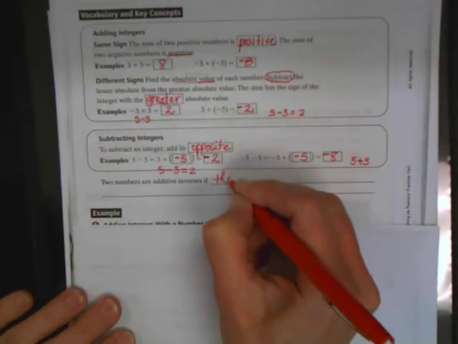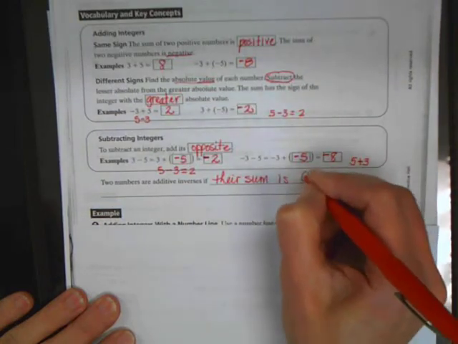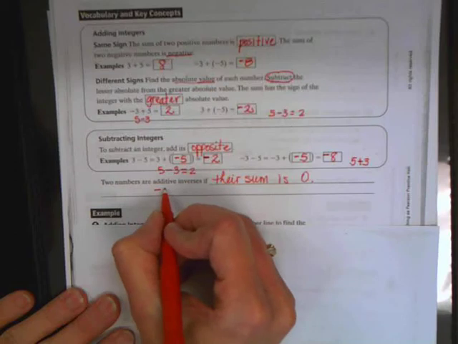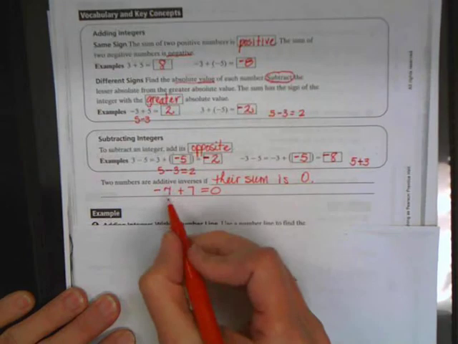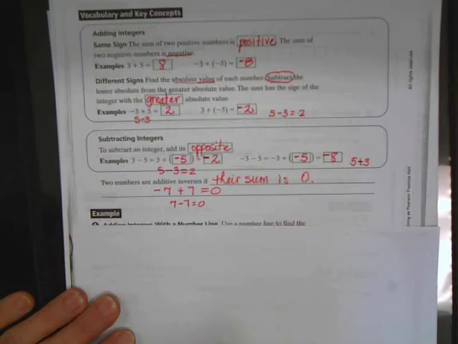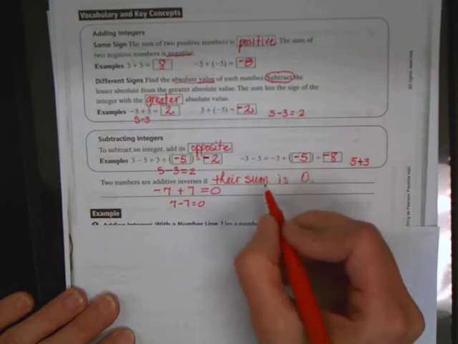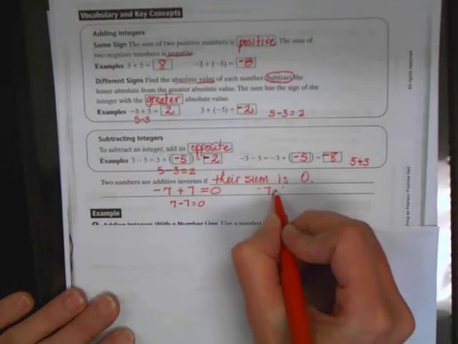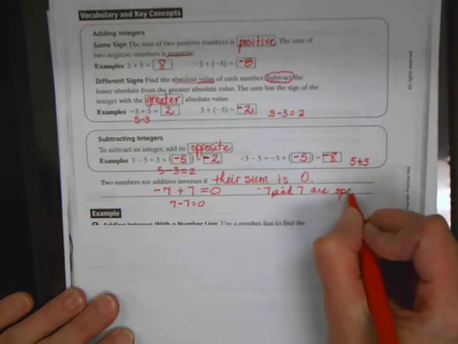All right, two numbers are additive inverses if their sum is 0. So for example, negative 7 plus 7 is equal to 0. Signs are opposite, so I would take absolute values and subtract. Neither absolute value is greater, so it's just 0. So that makes 7 and negative 7 opposites.